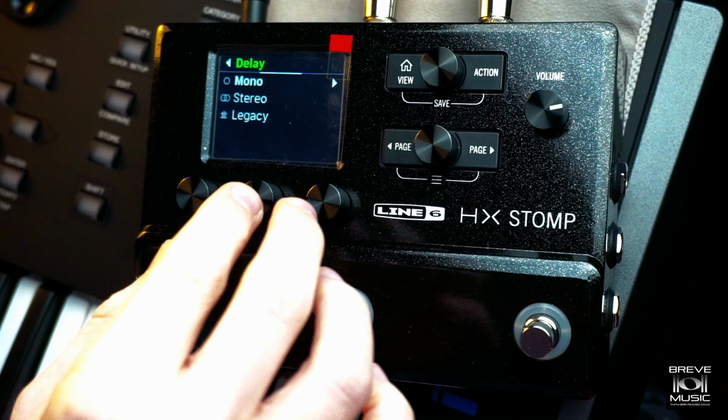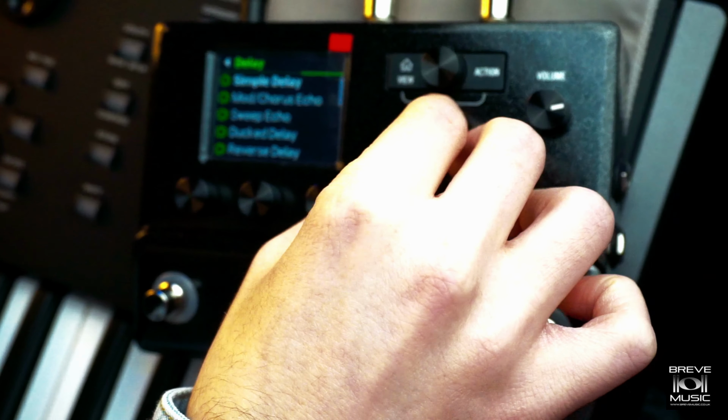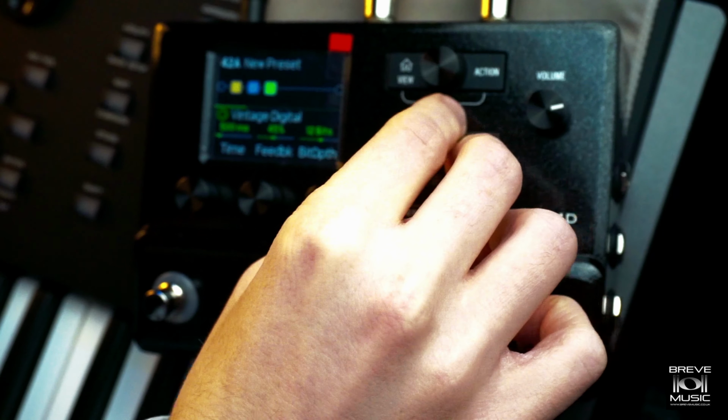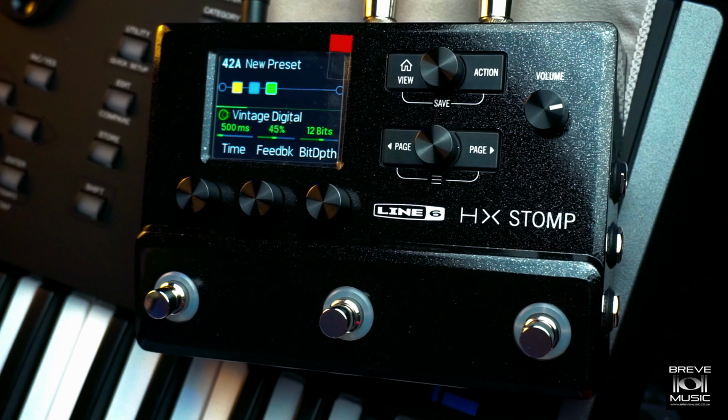In fact, let's add a delay first. The reason we add a delay first is if you add a delay after reverb, it makes it sound a bit darker, a bit muddier, whereas a delay before reverb just cleans everything up a little bit more. So let's do that now. So let's go for a vintage digital and see what that brings us.